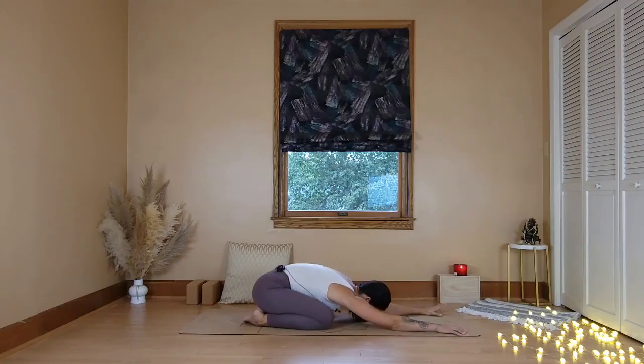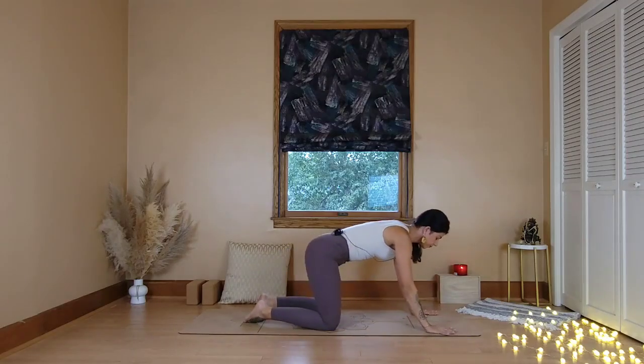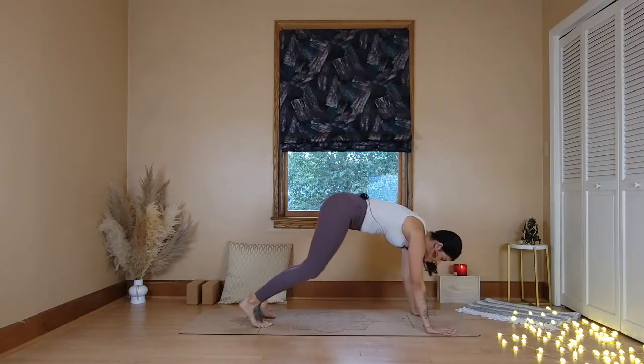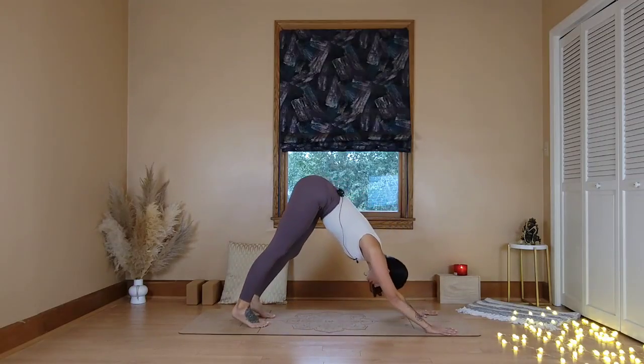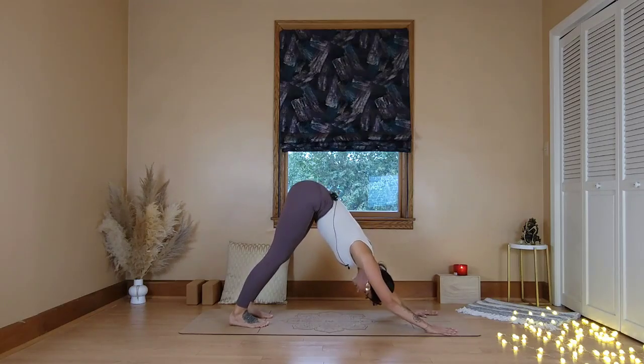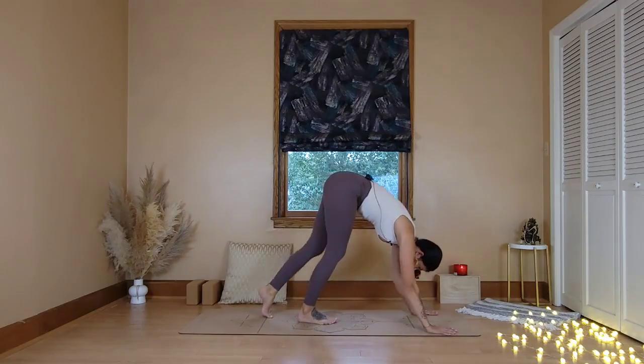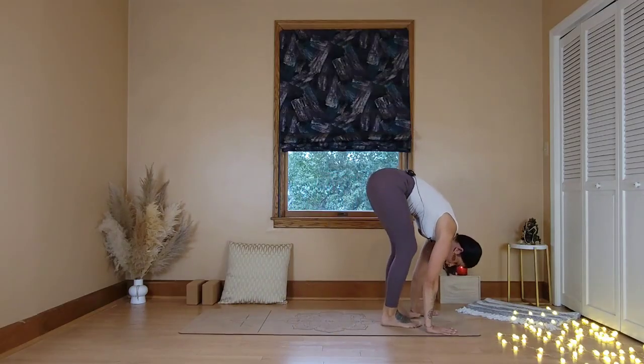The next inhale, come into tabletop position. Tuck the toes. Exhale, downward facing dog. Push your hands on the floor. And very gracefully walk your feet forward in between the hands. Feet is hip distance apart.